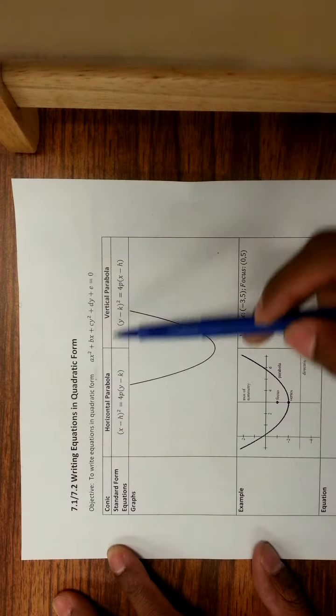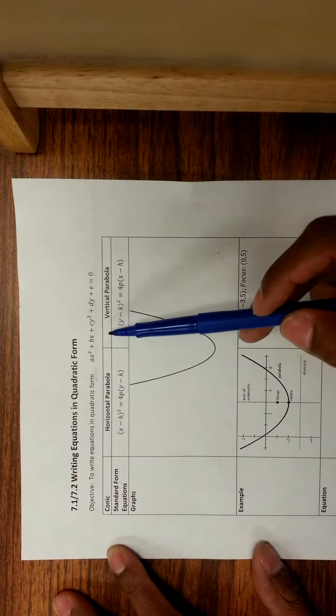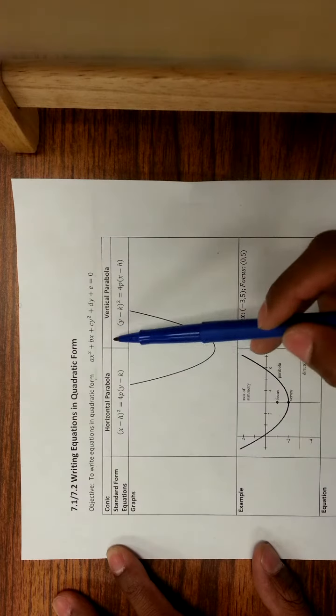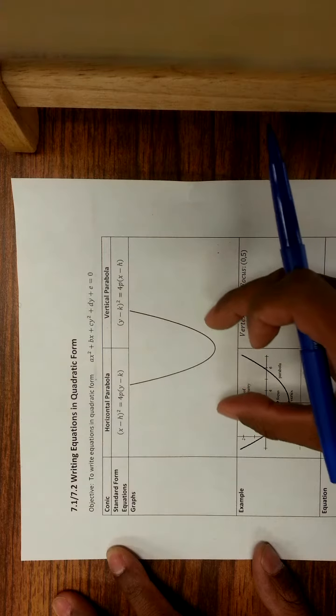All right, so for the second part of conics, what we're going to do is go backwards from what we've been doing. So far, we've been given a conic in quadratic form, and our job was to take that conic and make a graph of it. Now we're going to go backwards. We're going to go from a graph of a conic all the way back to the quadratic form of the equation.